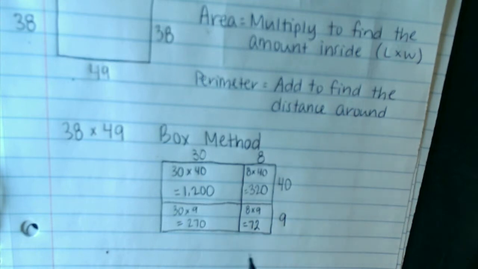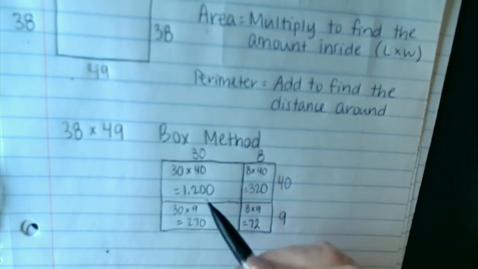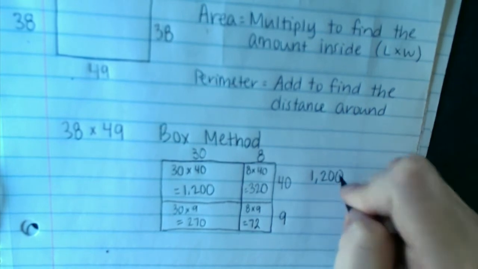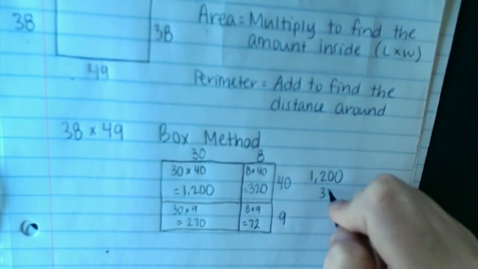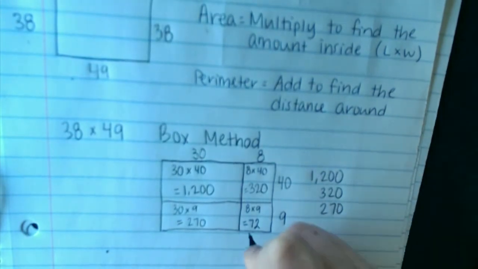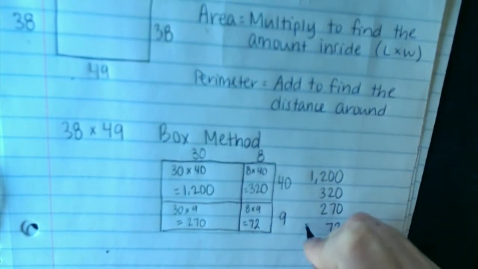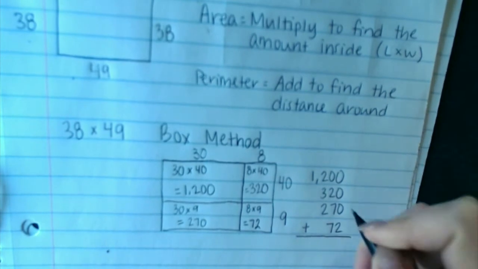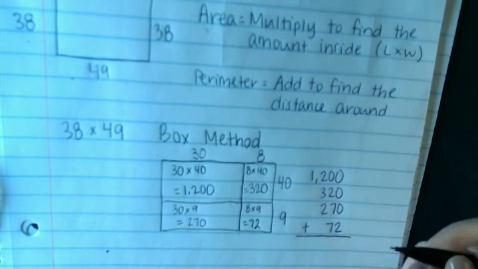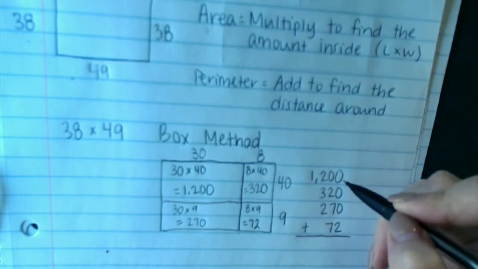Once I have each of the sections of my box filled in, I'm going to add them together to get my final answer. So I'm going to add 1,200 plus 320 plus 270 plus 72. Now you see I'm showing my work. That's a lot of addition I would need to be doing in my head, so it's much easier for me to write it down, and I can be more accurate. So I'm going to add them up using our normal method.